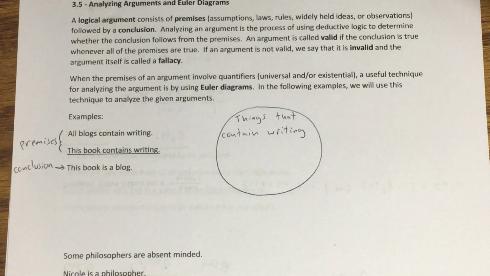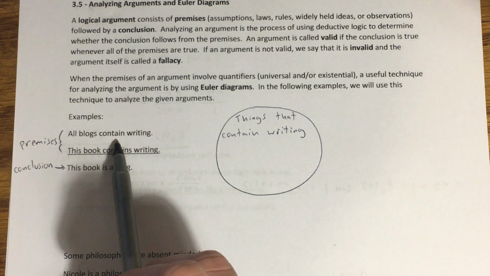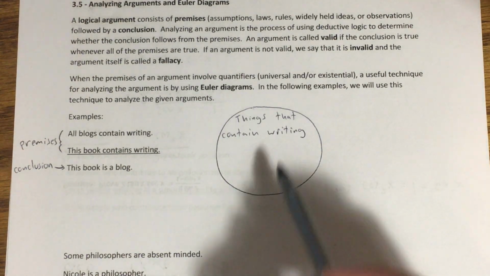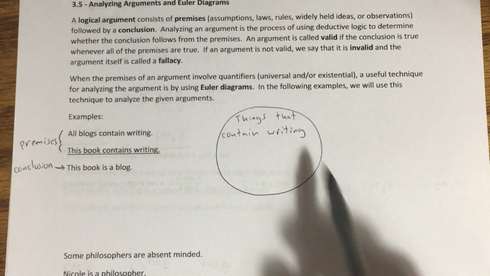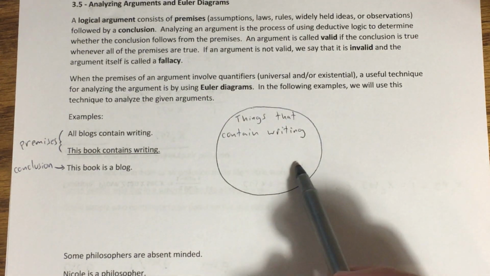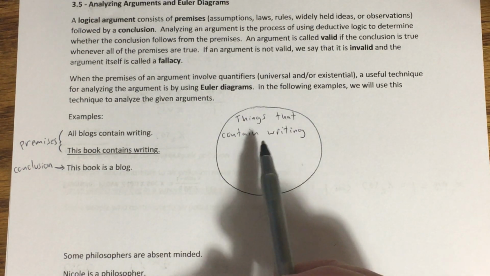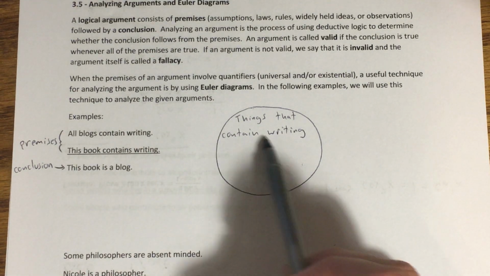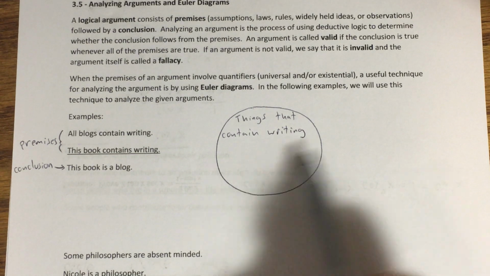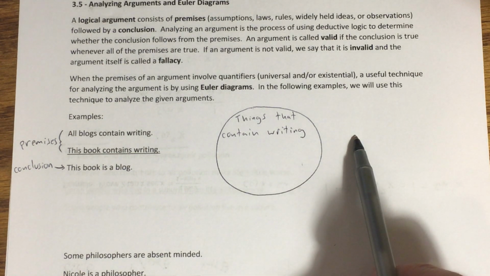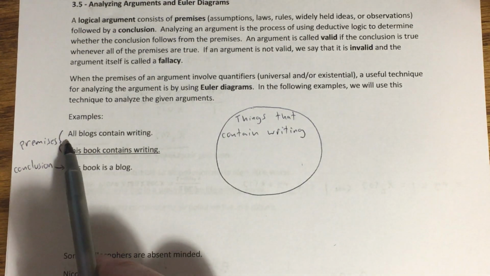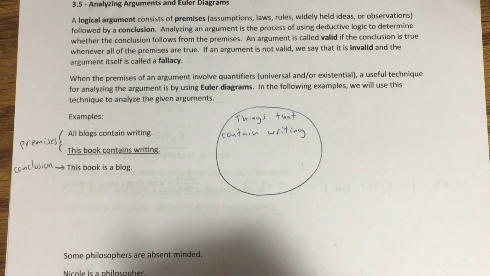Okay? Now, if all blogs contain writing, I'm thinking of this in the sense of the circles in Venn diagrams. Think of this circle as the set of all things that contain writing. If all blogs contain writing, then all blogs should live inside this circle. There should be no blogs outside of this circle, because that would imply that there are blogs that do not contain writing, and we're going to assume that this premise is automatically true.